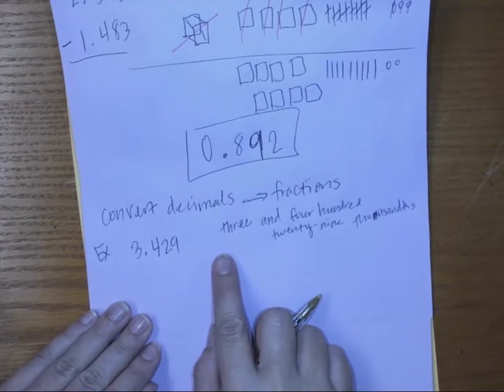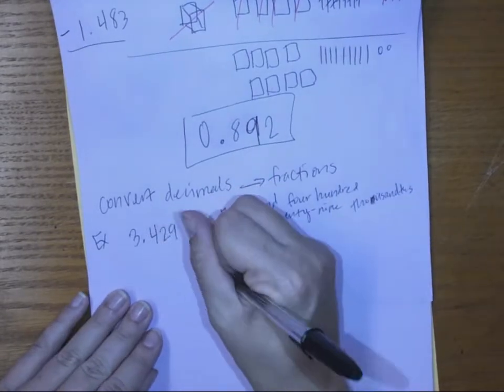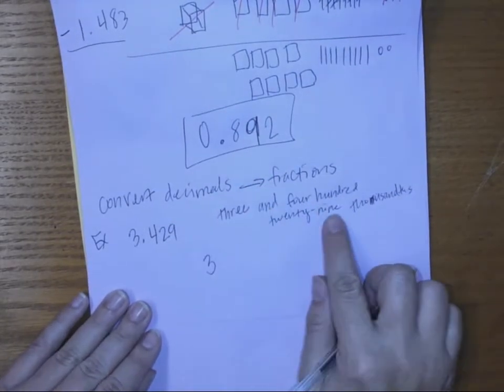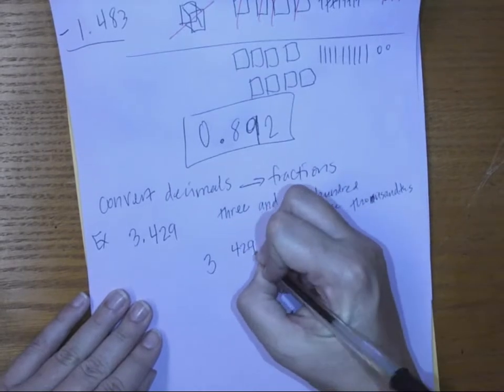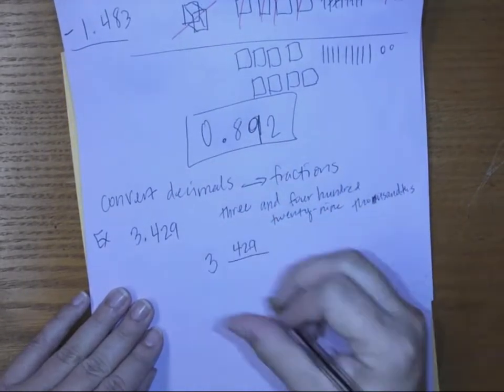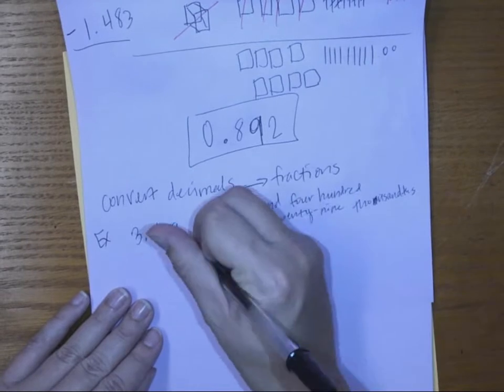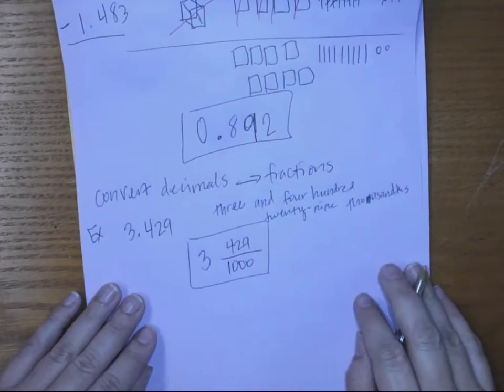So my fraction would be 3, a whole number of 3, and 429 on top. Thousandths would be on the bottom, so I'm dividing by 1,000, and that's my fraction.